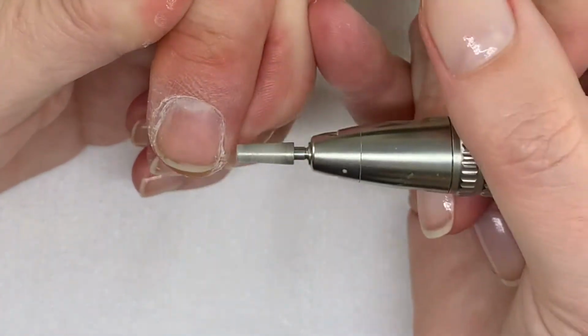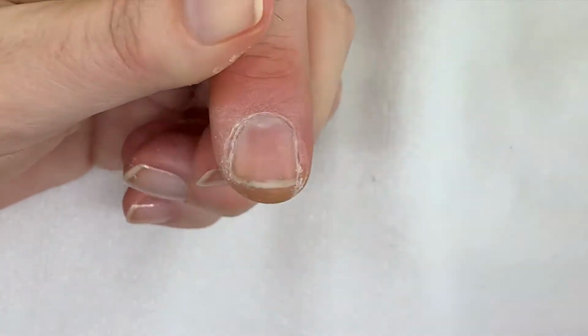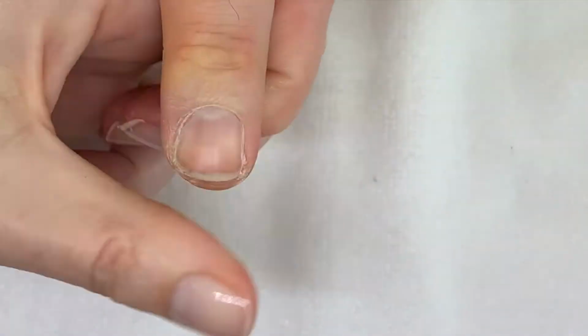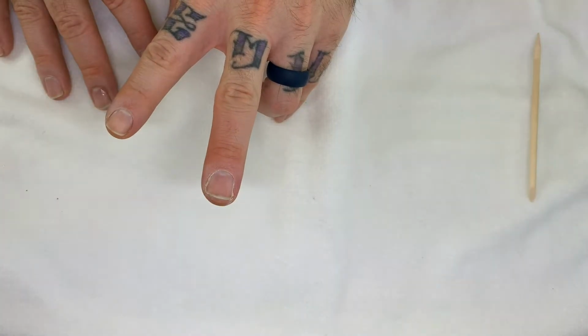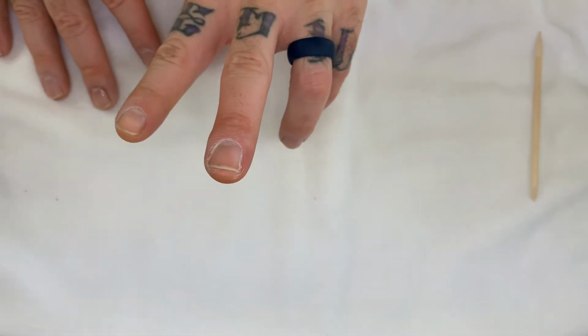And this is all that I do for my shellac manicures. And over time, I really don't see any damage on the nails. So we're going to go back to the other nail.